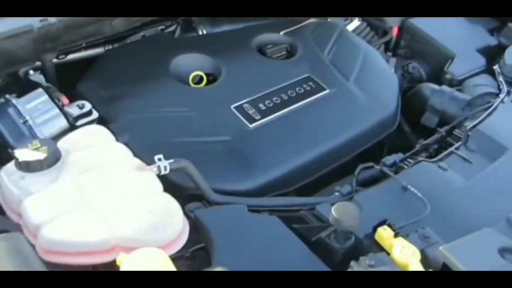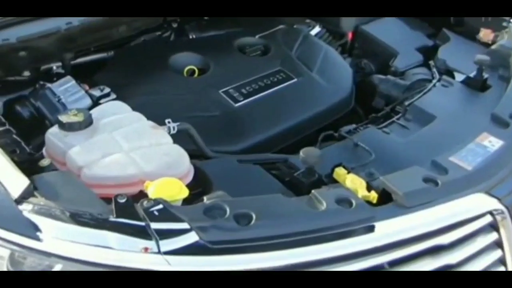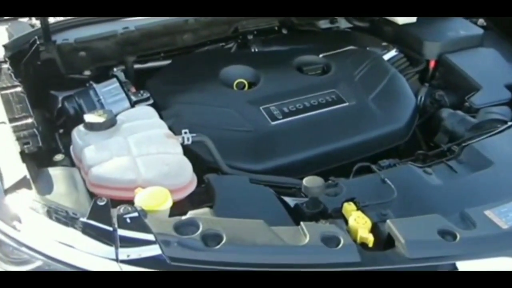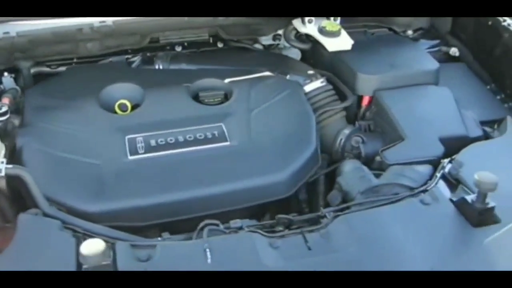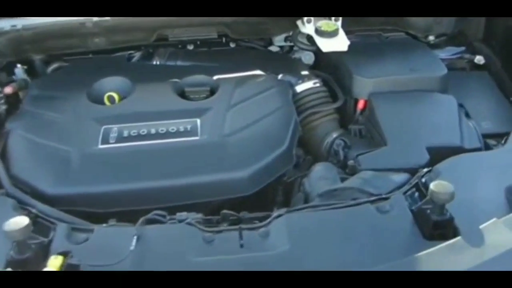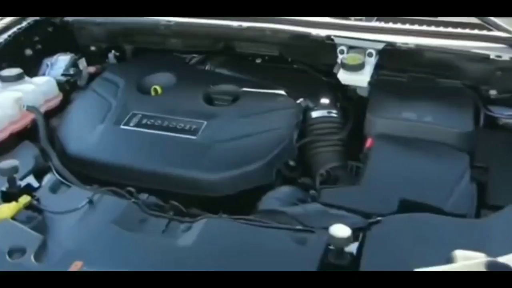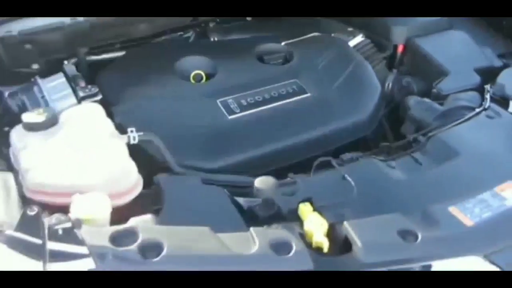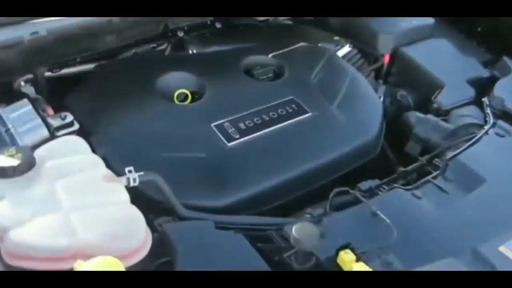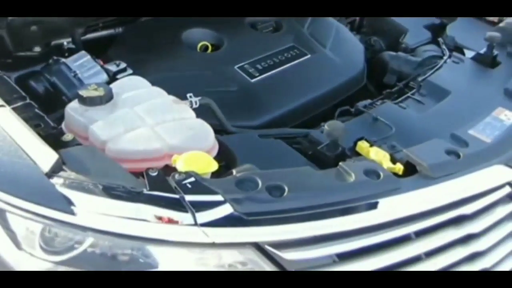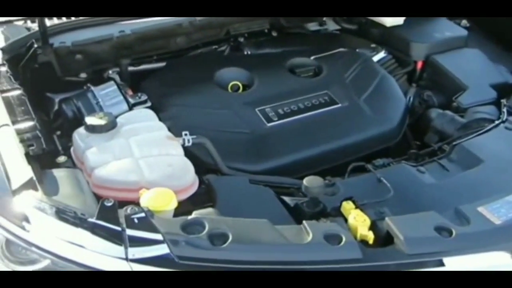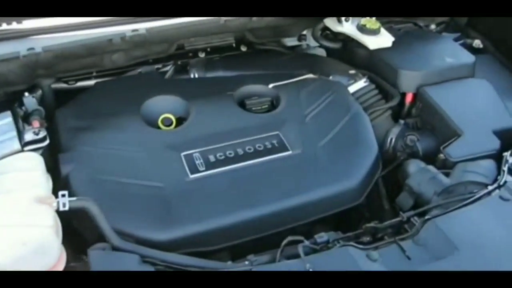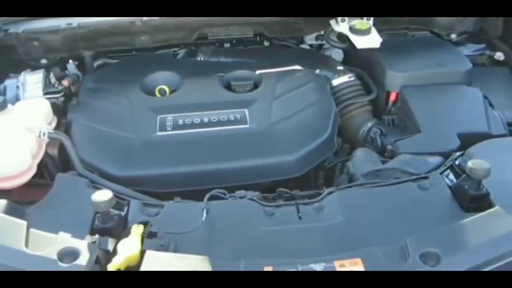So you should be able to just plug the OBD2 reader into the car's computer socket, and it'll read out the codes. That's probably the easiest way to figure out what would be causing the limp mode.